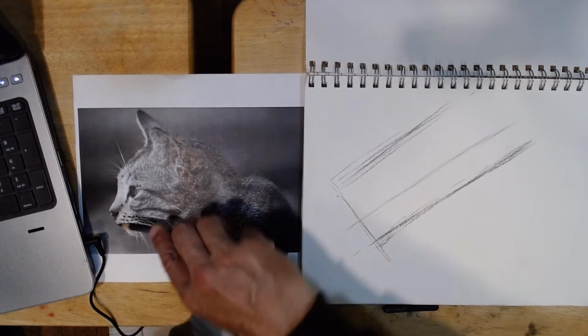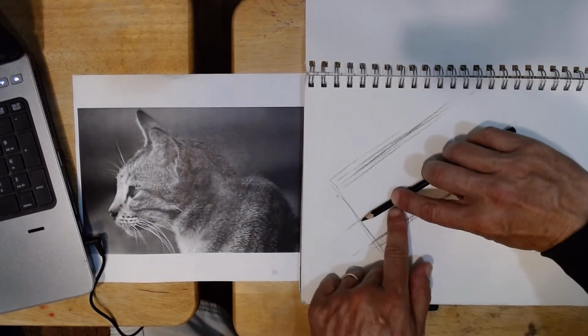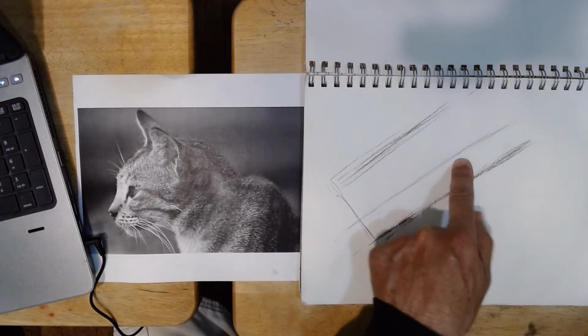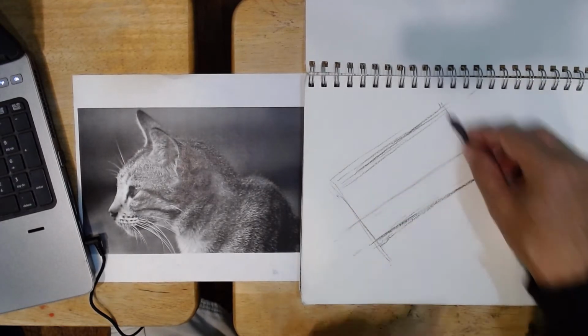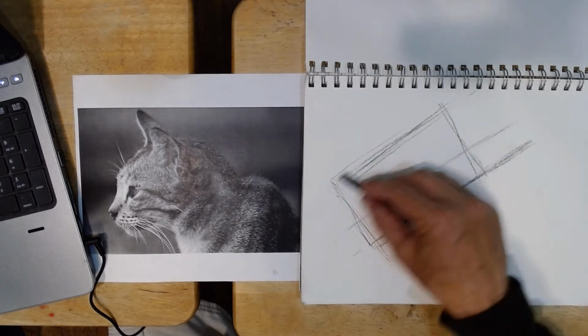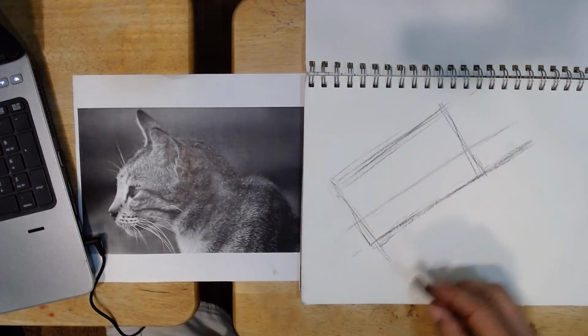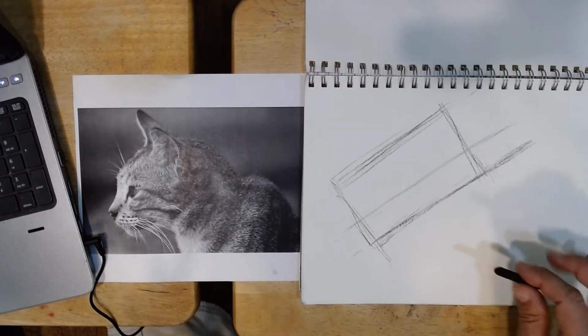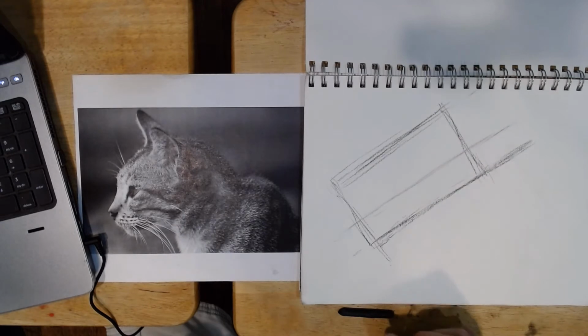We know this is about 4 times that. 1, 2, 3, 4. Right about here is the rectangular shape that we'll put the cat in. I'm looking at this on the laptop and I see that some of these angles don't look quite right, but just follow along with me.